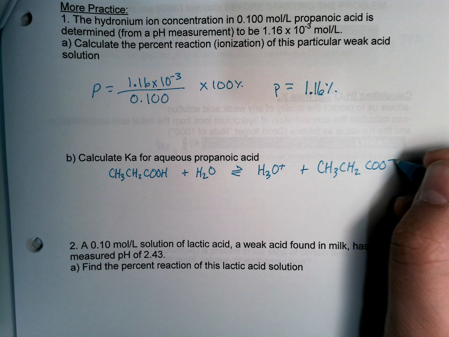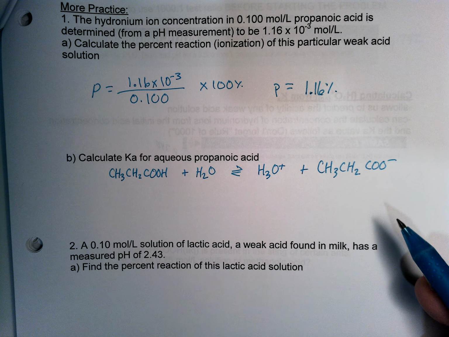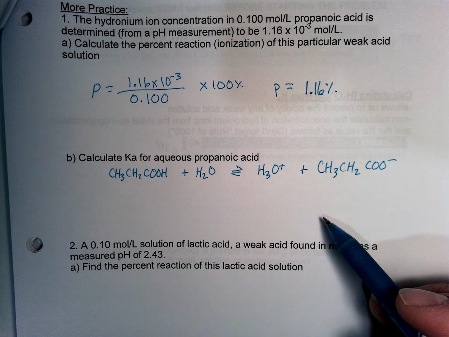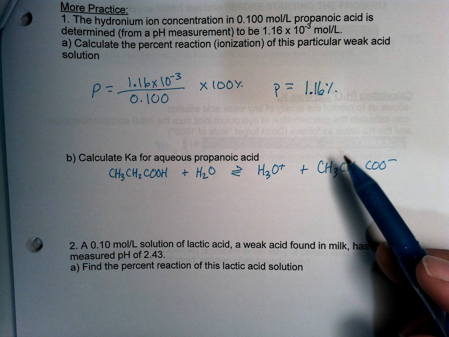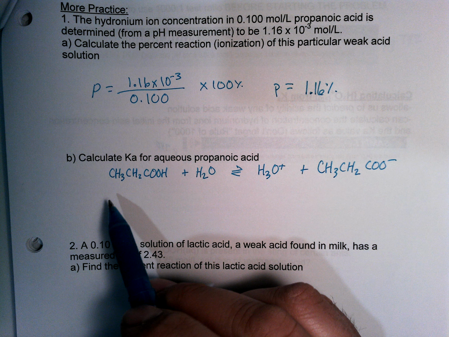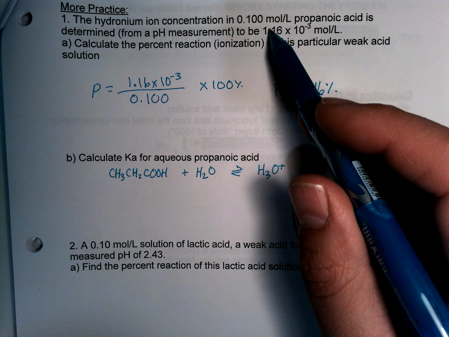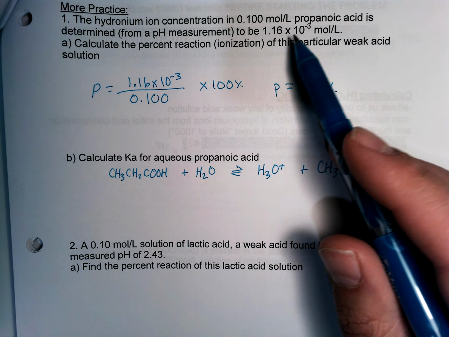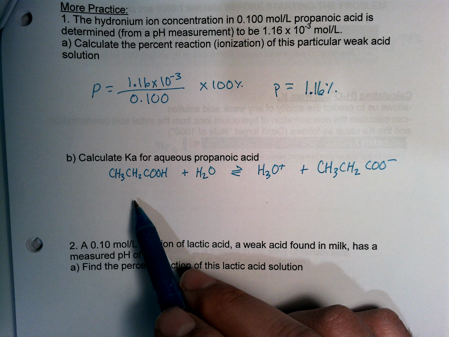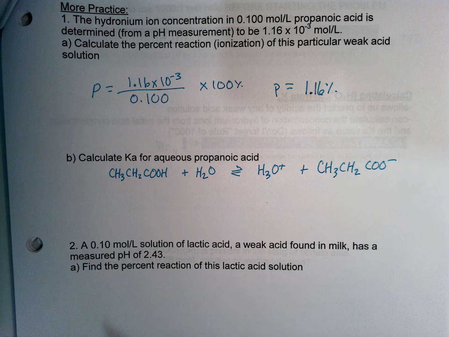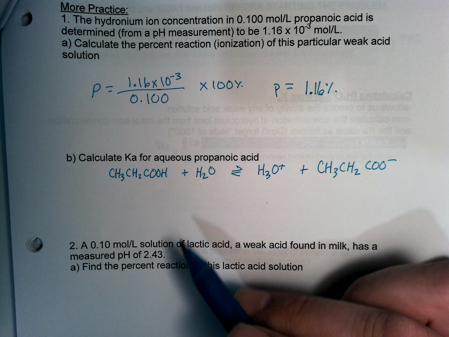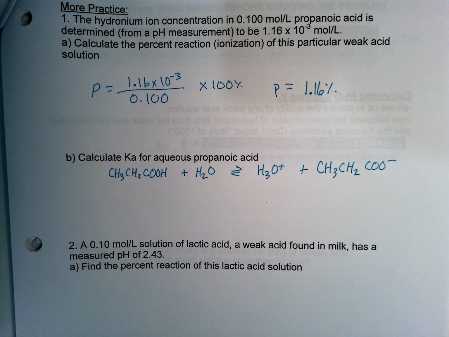Actually, this example that we're doing right now is the exact same as the last example I just did. We even found basically the exact same percentage. We'd write our ice table. This would be 0.1. This would be our concentration of both of these at equilibrium. We go this minus this to give equilibrium. We put in our Ka formula and go from there. So I'm going to skip through that one because we just did it. I'll do this next one here.